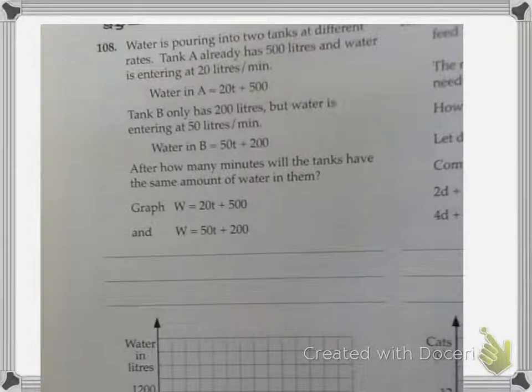Okay, so you've got water pouring into two tanks at different rates. Tank A already has 500 litres in it, and water is coming into the tank at 20 litres per minute. Tank B already has 200 litres in it, and water is entering tank B at 50 litres per minute.